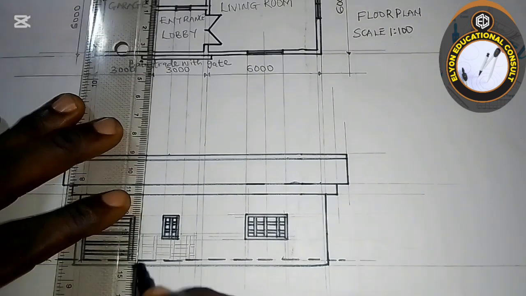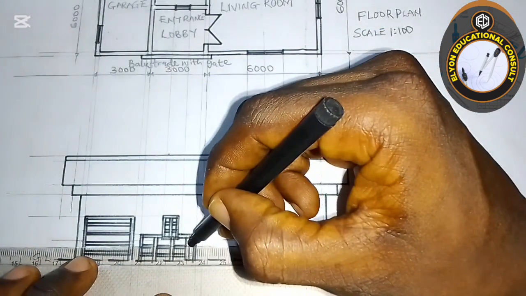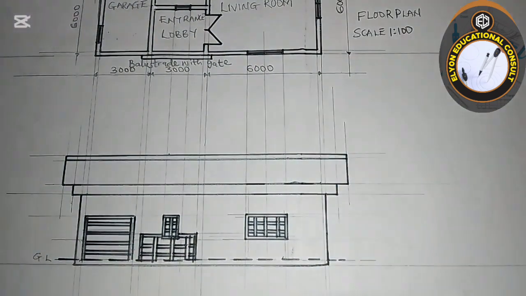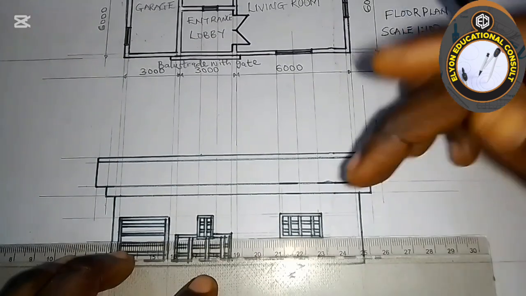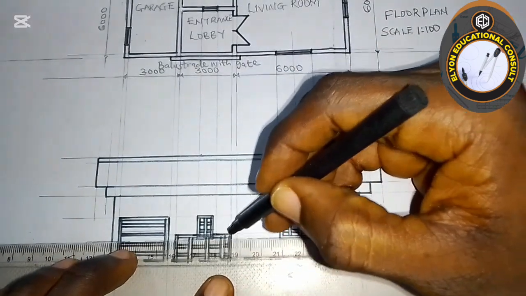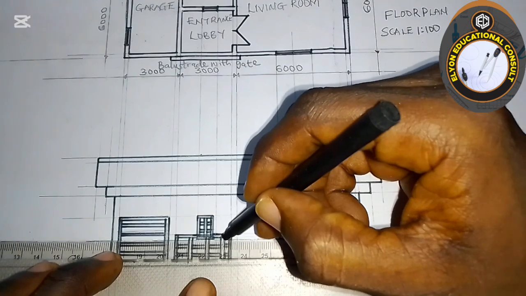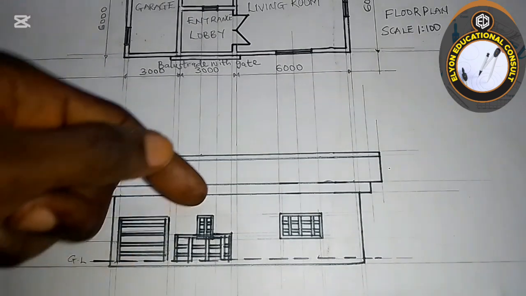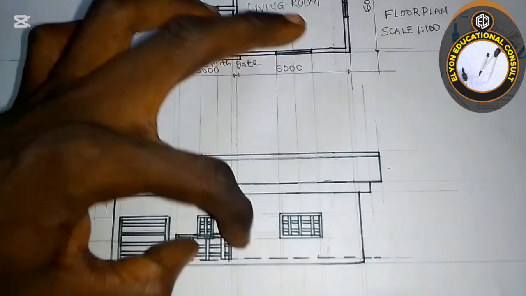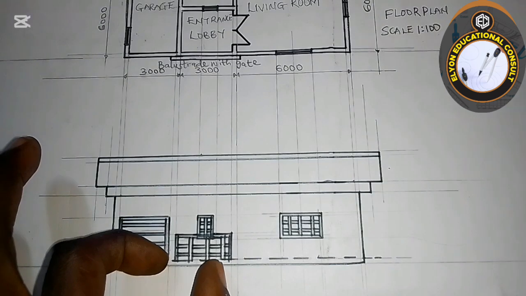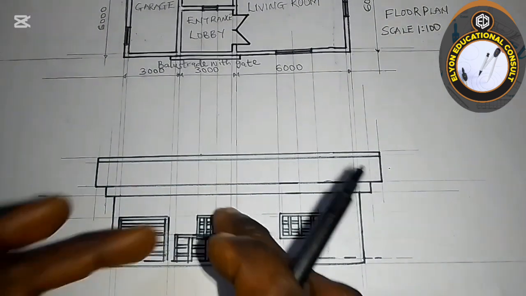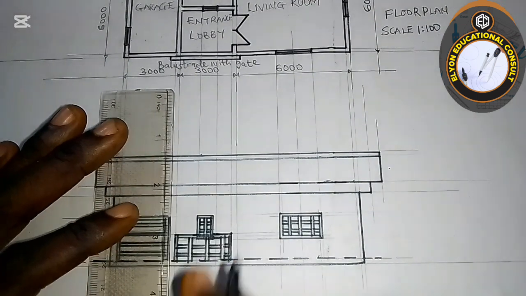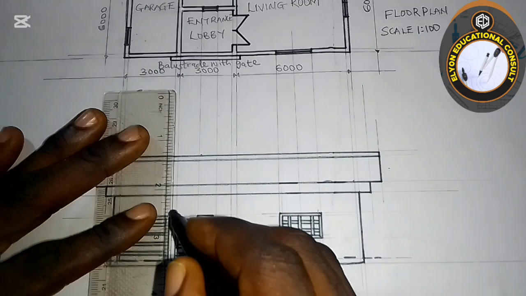Then the balustrade. Okay, so you have this. So you can see that the balustrade is covering part of the window. Okay, so to complete this, we'll just show the concrete beam. Let's just show the concrete beam. Okay, we just fix the concrete beam.